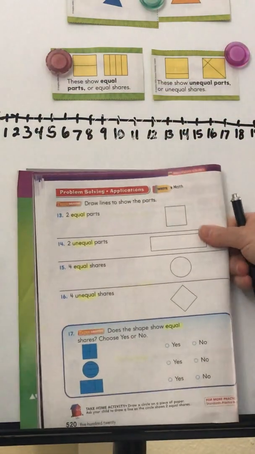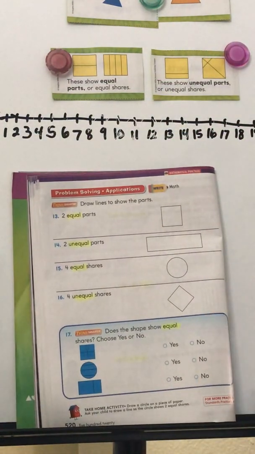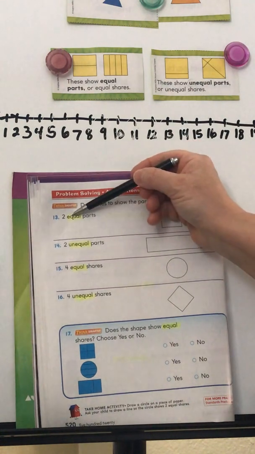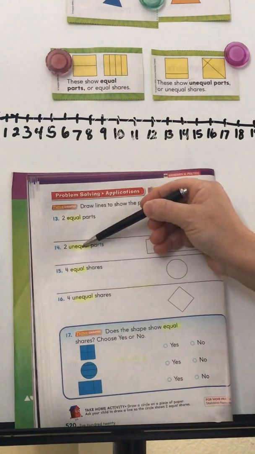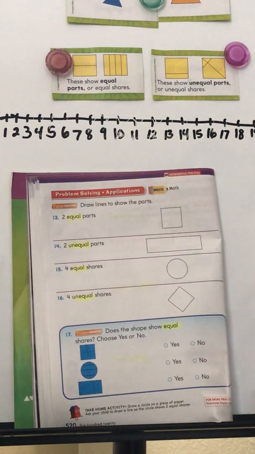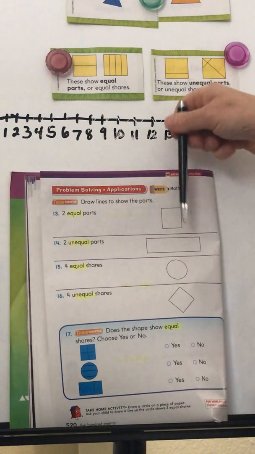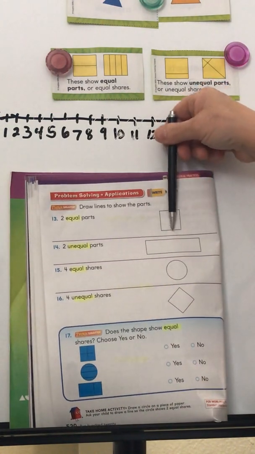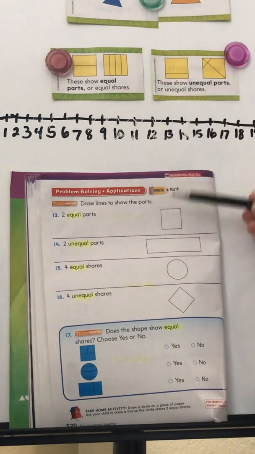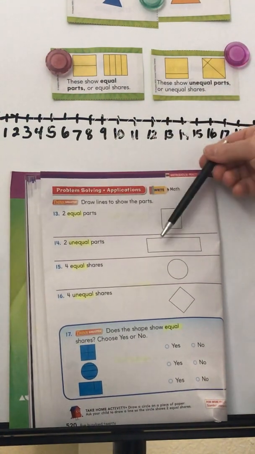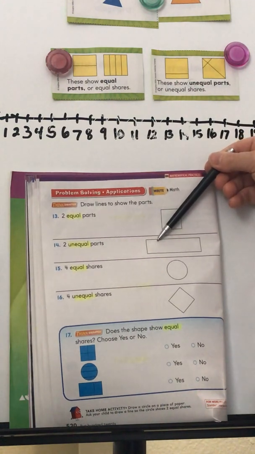All right, on this last page, we're going to draw lines to show the parts. Now, again, check those directions very carefully because sometimes it says show equal parts and sometimes you're going to draw unequal parts. Okay, so number 13, we want equal parts. So if I draw my line going up and down, I would have equal parts. If I draw it going across, I would have equal parts. If I draw it diagonal, I would have equal parts.